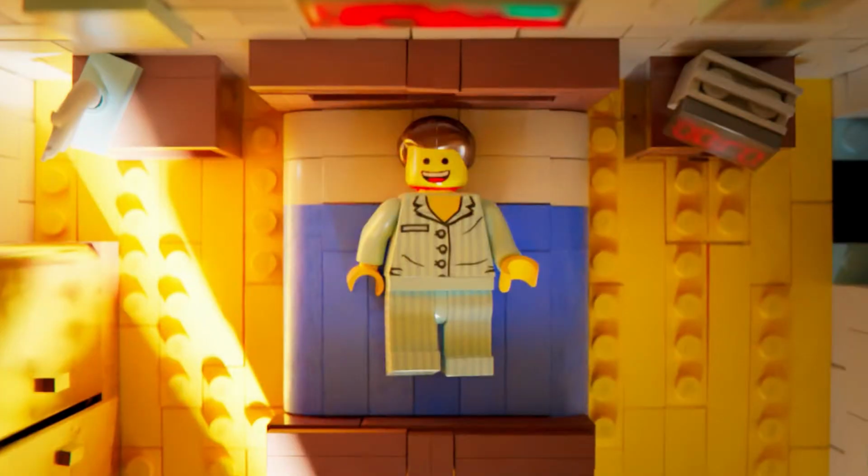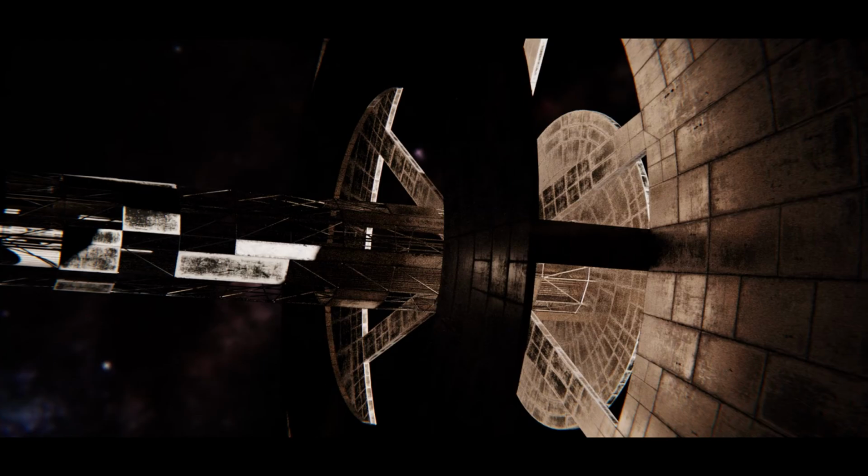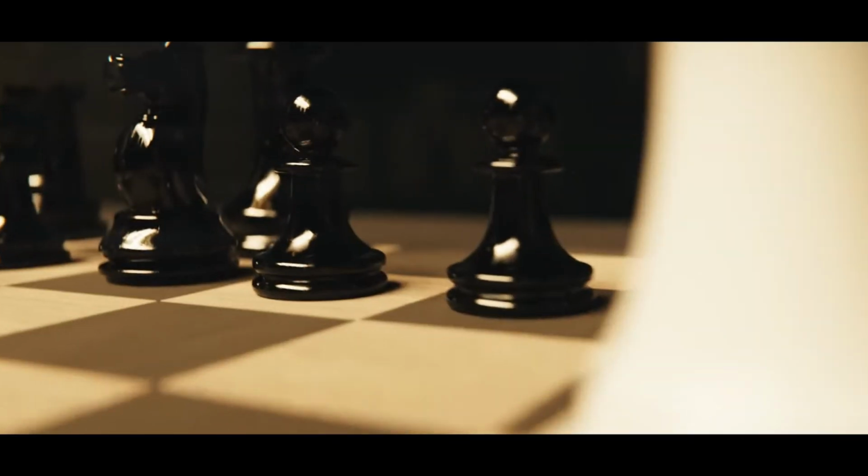Cinema 4D is often used in motion design and broadcasting, while Blender finds its use in indie games and animation. Finally, both programs support a wide range of file formats, making it easy to share data between different tools.